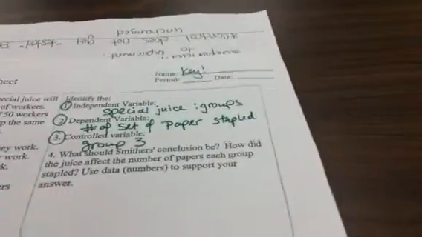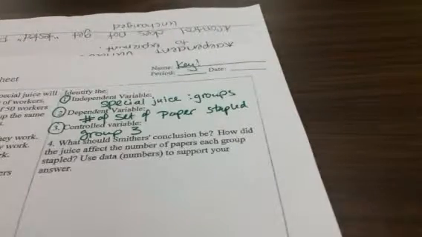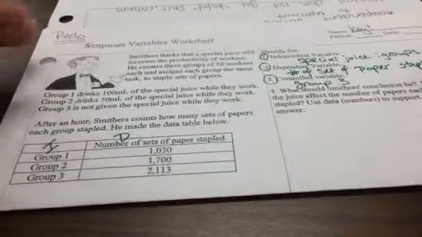The control group, the thing that didn't get any change, would be group 3. So that's all you have to write there, is group 3. And then his conclusion would be that it didn't work because in the data table the control actually did more than the others. So the special juice is actually counterproductive or works against it.